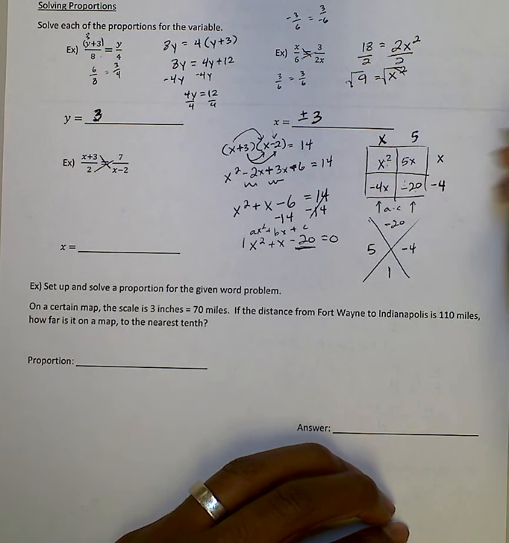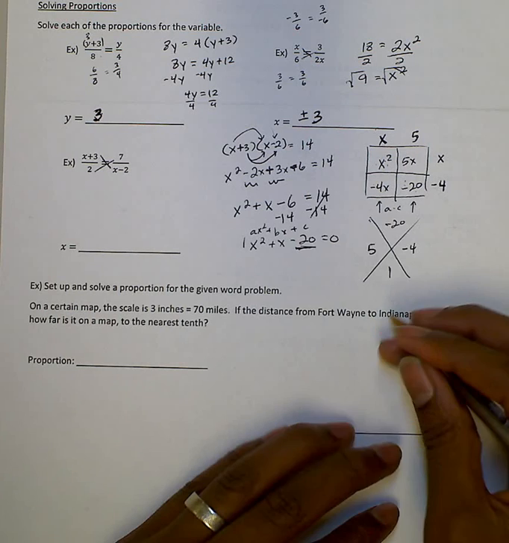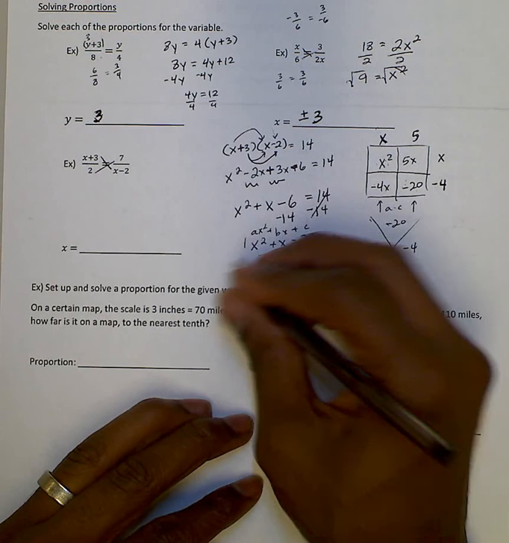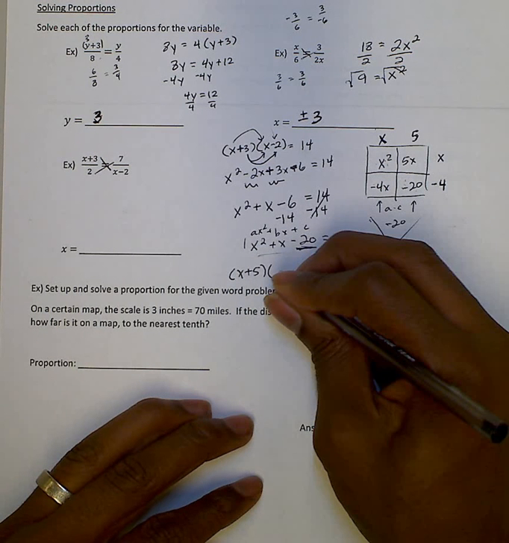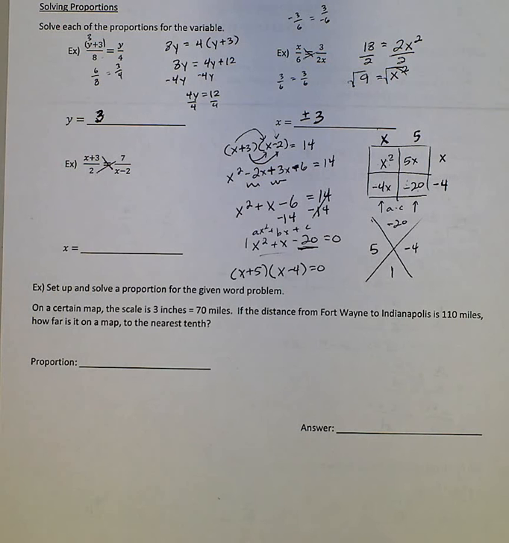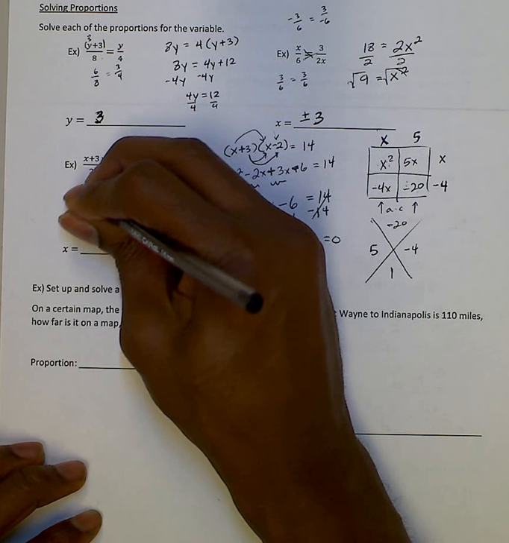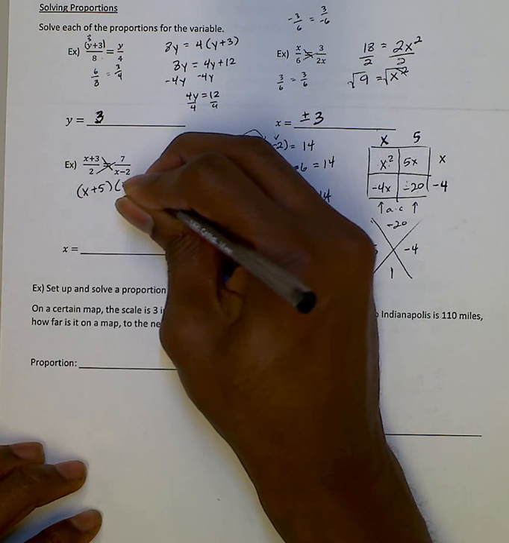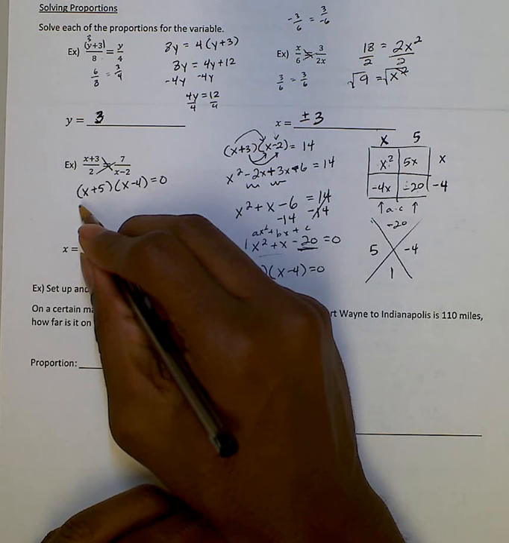Okay, and so now what I have is I factored this down, and I'm going to rewrite it as x plus 5, x minus 4 equals 0. And from here we have to follow the zero product property. I'm going to continue up here as we're getting closer to our answer. Zero product property says that if we're multiplying two numbers and the answer is 0, then at least one of those two numbers is 0. So we're going to say, okay, we have two numbers, x plus 5 and x minus 4.